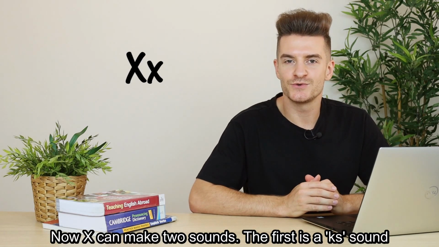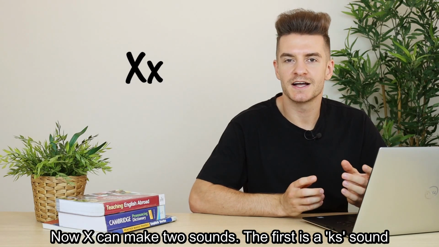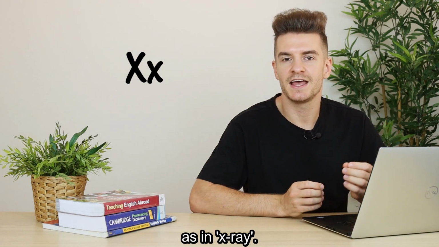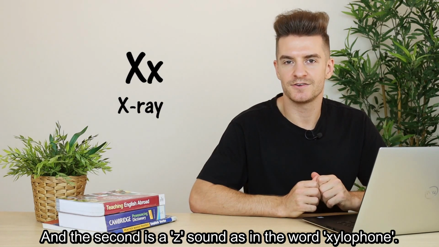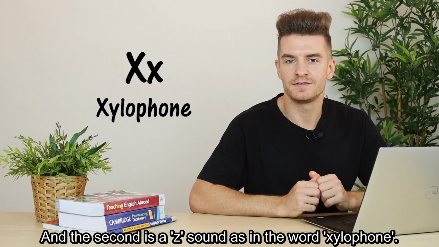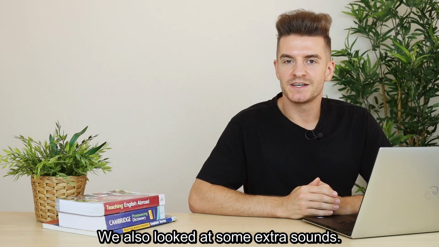Now X can make 2 sounds. The first is a x sound, as in X-ray. And the second is a z sound, as in the word xylophone. Y, y. Z, z. We also looked at some extra sounds.